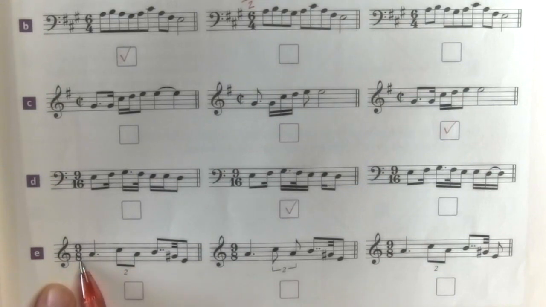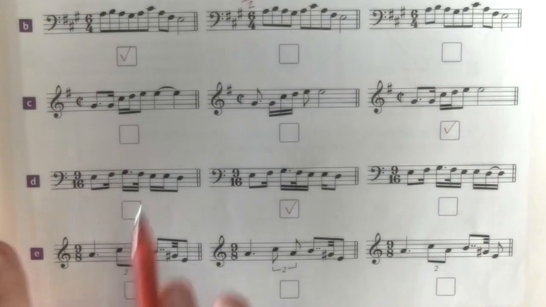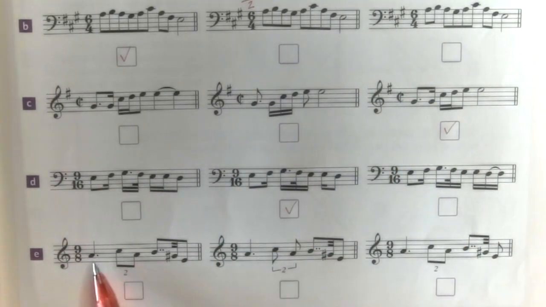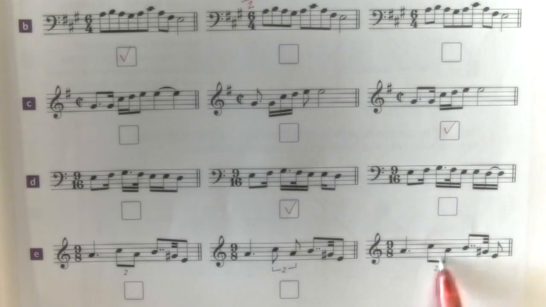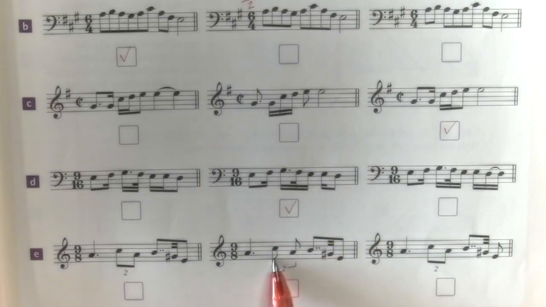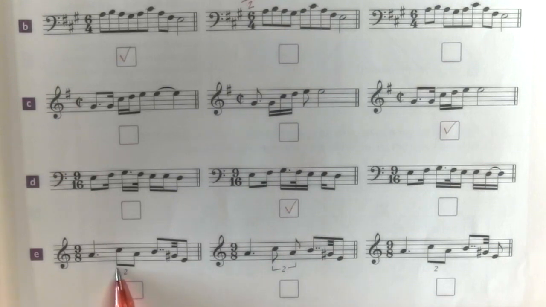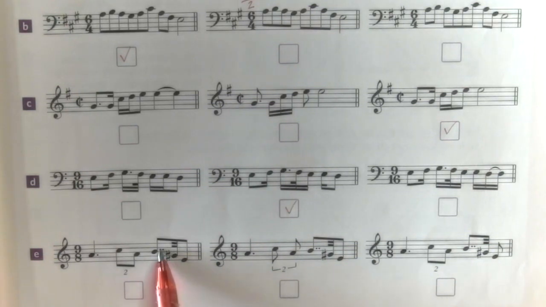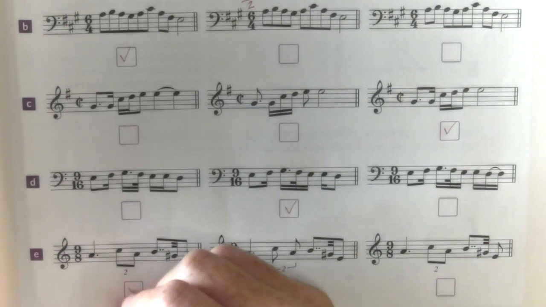9/8 is 9 quavers grouped in 3. So 1, 2, 3, 1, 2, 3, 1, 2, 3. Let's see, we have 3 things pretty much everywhere. Here we have 4, so this is incorrect for sure. Here we have a duplet that is not grouped. Why? I don't think this is ever possible. So I think the right answer is this. 1, 2, 3, 2 quavers in the space of 3, and 1, 2, 3. So this is the correct answer.